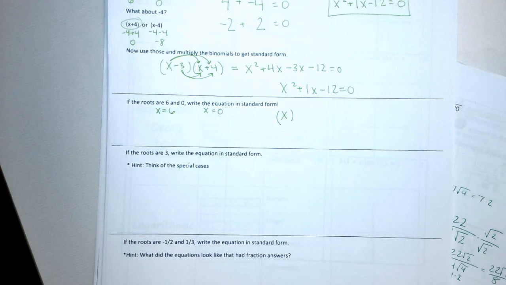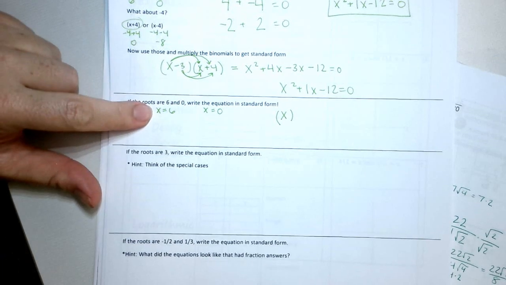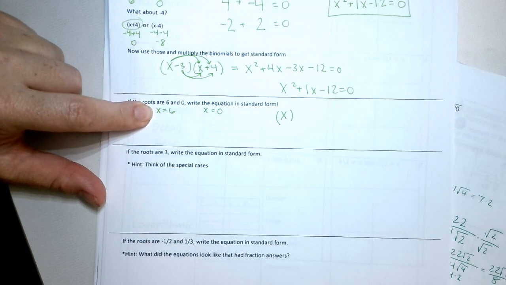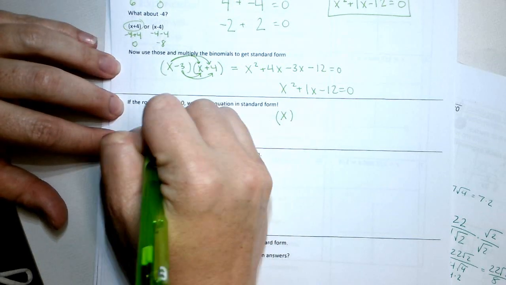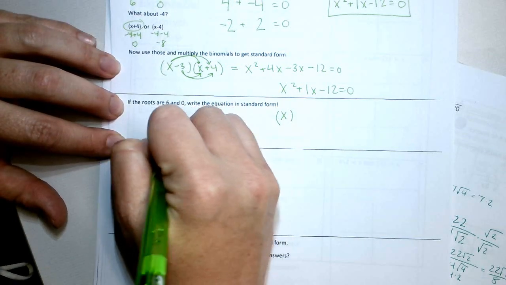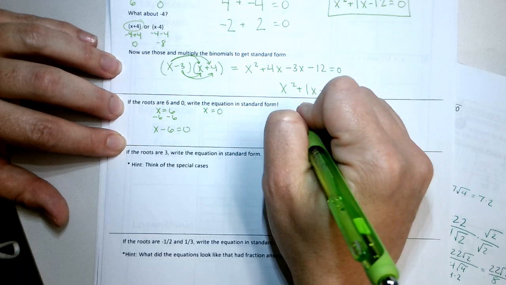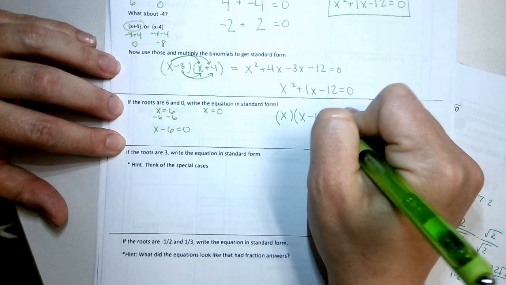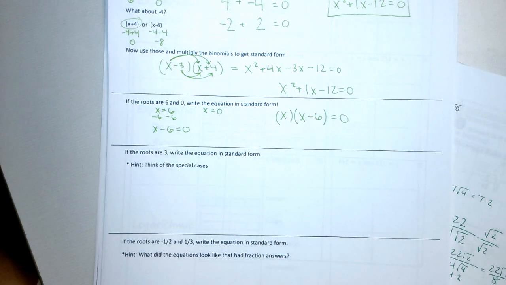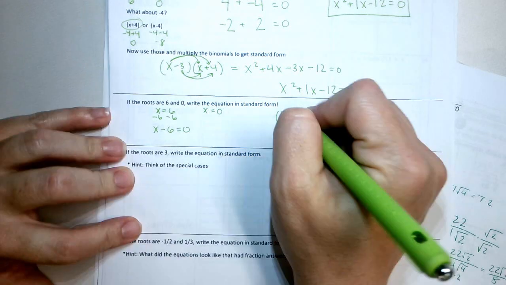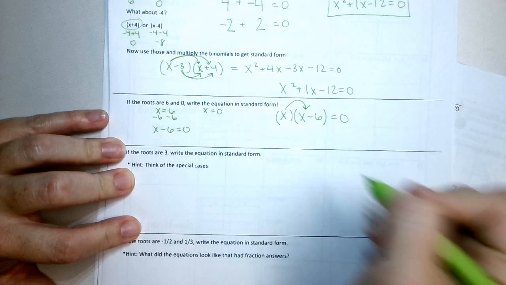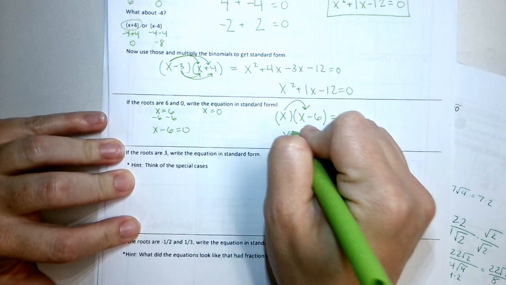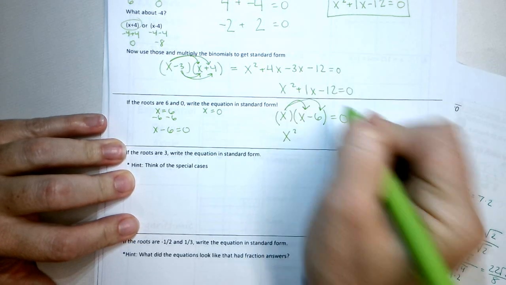Okay, but can we change this to equal 0? What do I do? Minus 6. And what does it become? So my other factor is x minus 6. Remember we set it equal to 0. I don't have to double distribute here, I'm just doing single distribution. So what's x times x? X squared. And what's x times negative 6?